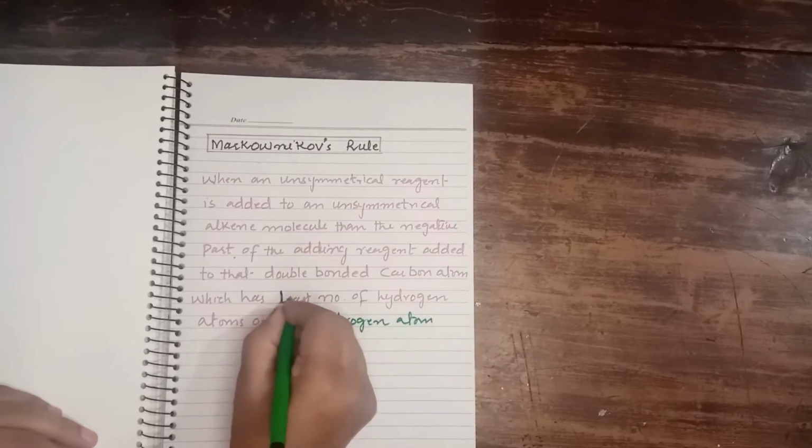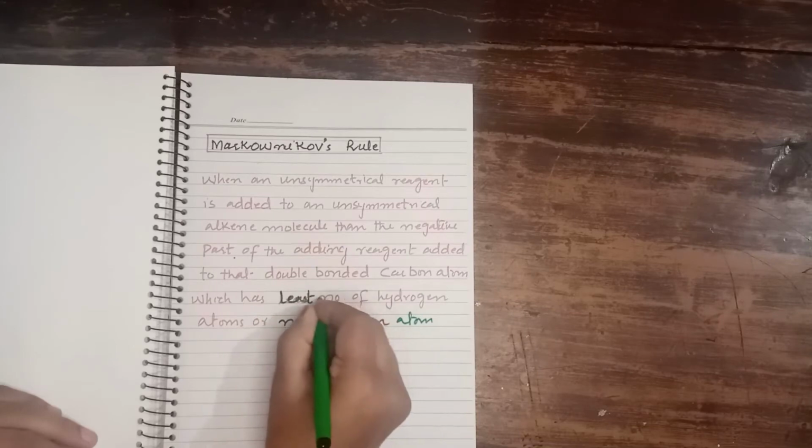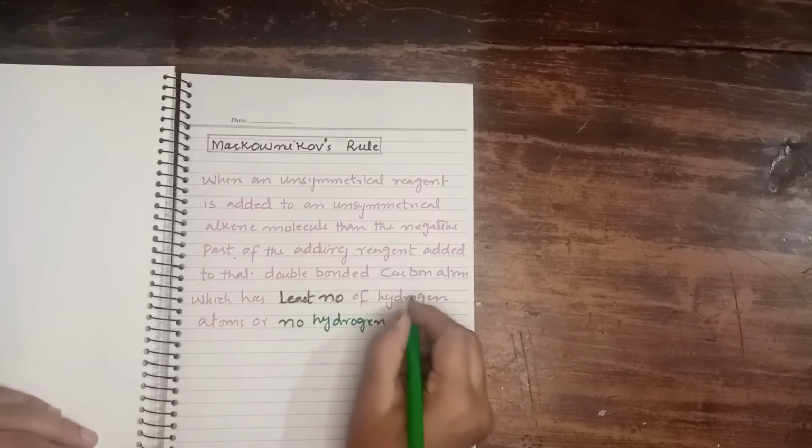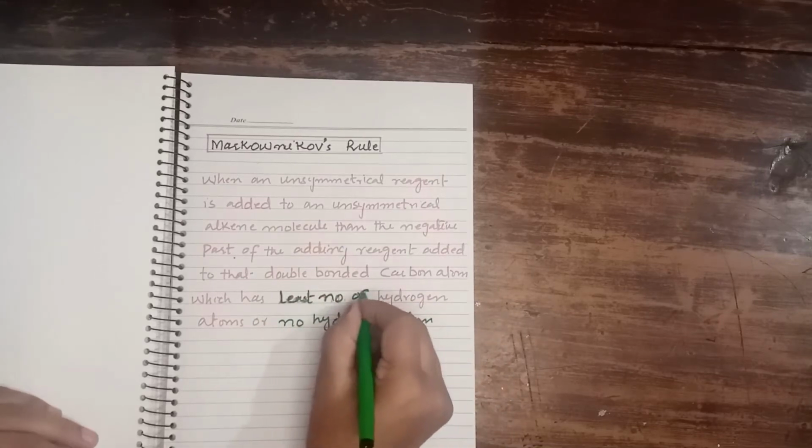Least number of hydrogen atoms, right? Or no hydrogen atoms.